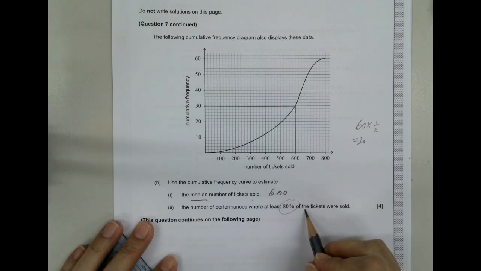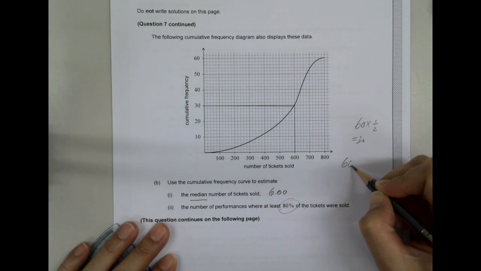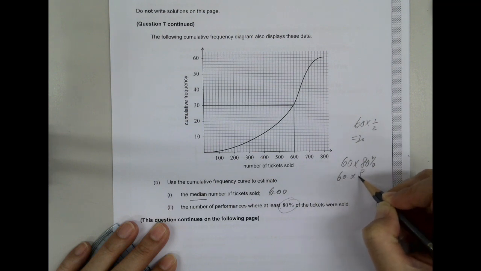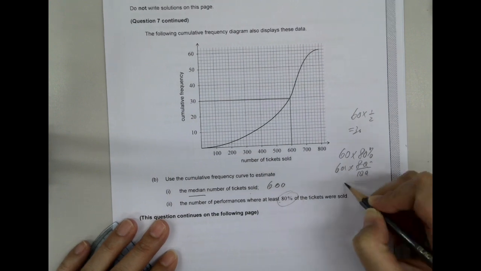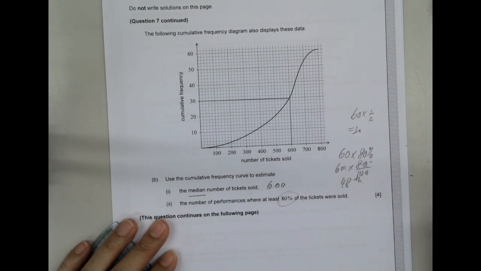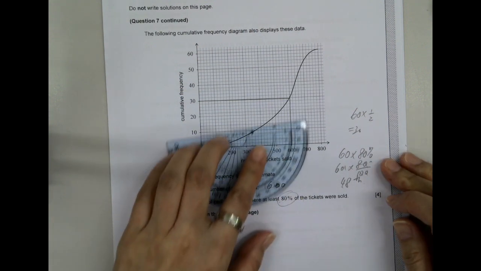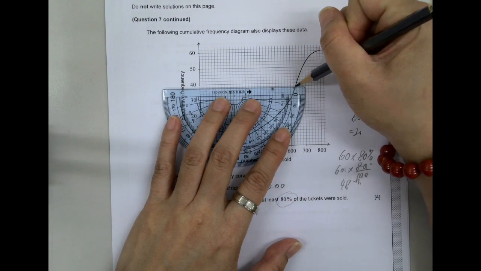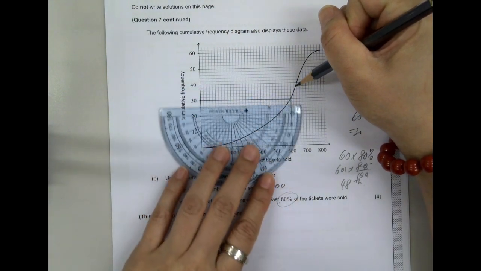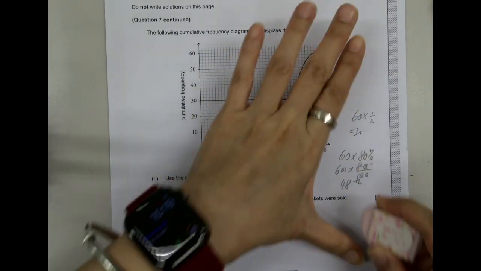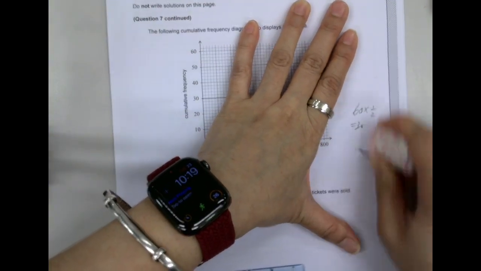And then the performance at least 80%. So we need to find 60 times 80%. Because 60 times 80 over 100, cancel the 0s. That is the 48th data. So the 48th data, we need to look for that. And it should be here. Oh, hang on. No, it should be thinking the other way. Just need to be careful with that.